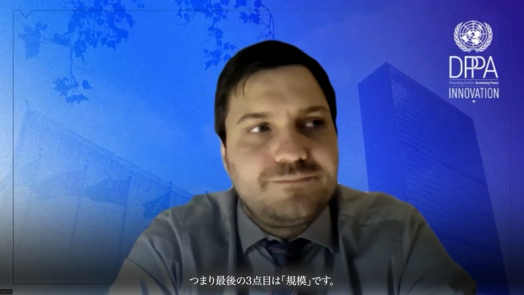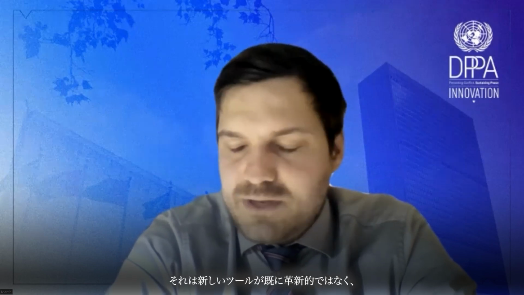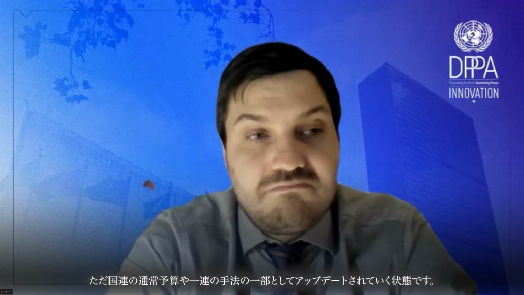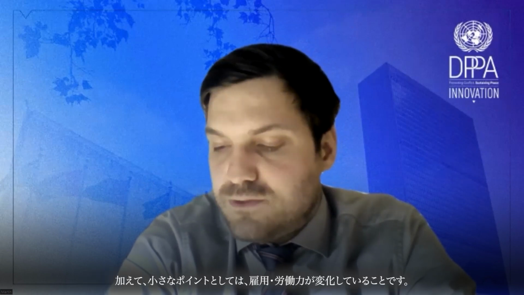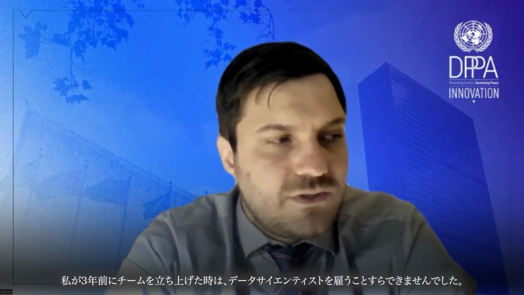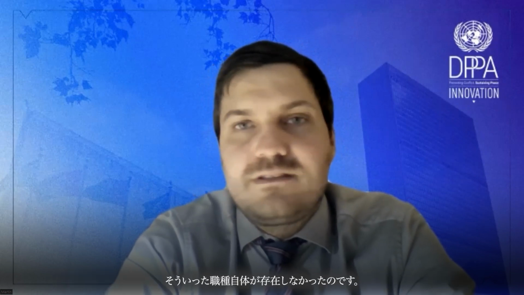And the third one is scale. That's where the real transformation happens, where those tools are not innovative anymore, but they just need to be maintained because they are part of the regular budget of the United Nations and part of the regular toolkit. We're not there yet. Now, third point is that the workforce is changing. When I started this team 3 years ago, I was not even able to hire a data scientist in the Department of Political and Peacebuilding Affairs. The job profile did not exist. I could hire a statistician, but that's not necessarily a data scientist.